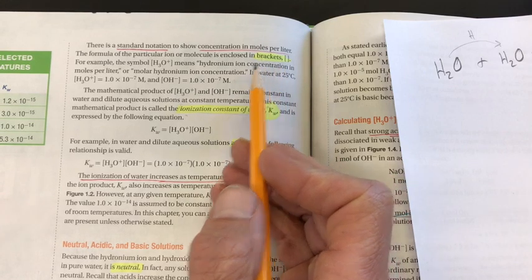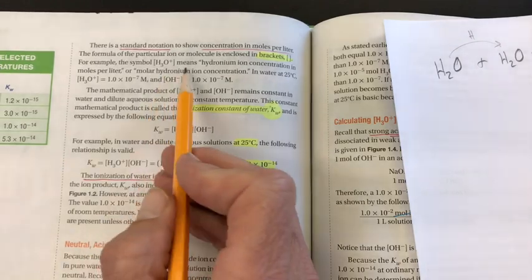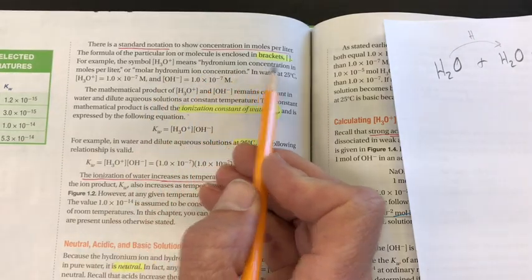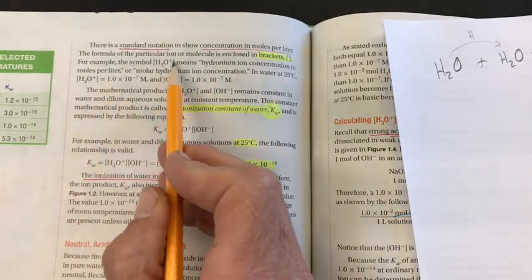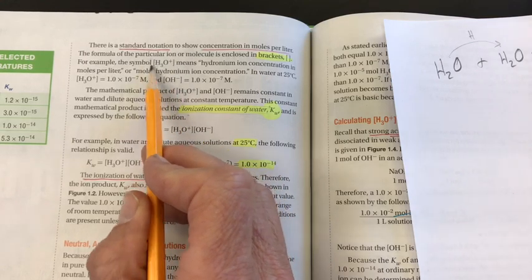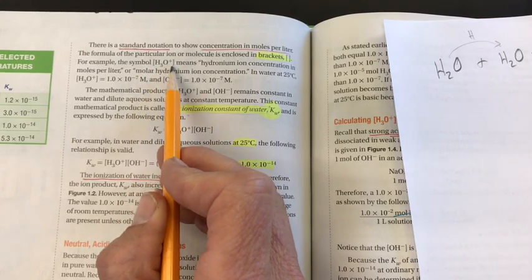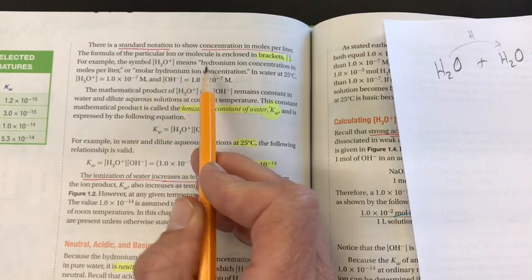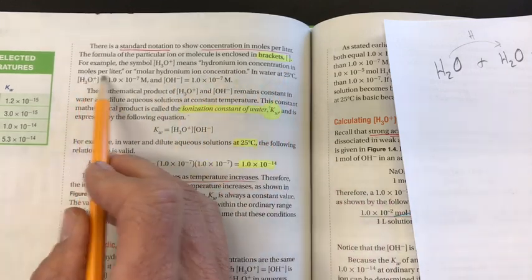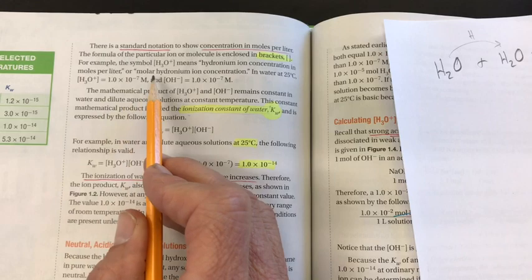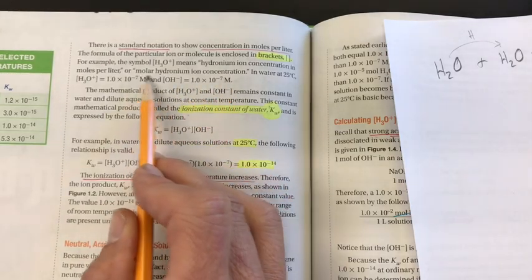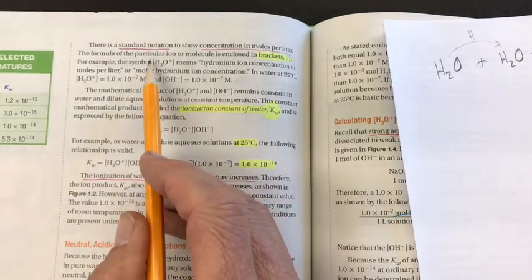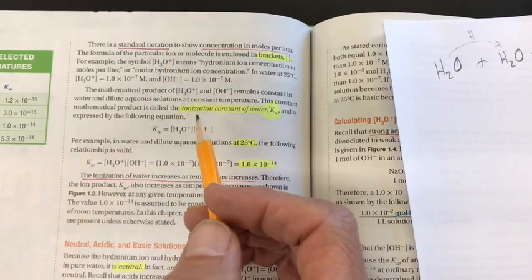Instead of saying a long thing that says hydronium ion concentration in moles per liter, we can just write this right here. Brackets, H3O plus, and brackets, and that means exactly the same thing as saying hydronium ion concentration in moles per liter, or molar hydronium ion concentration. That's a mouthful, so it's much easier even writing to do this.